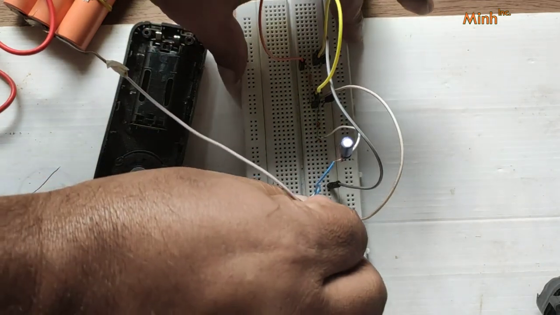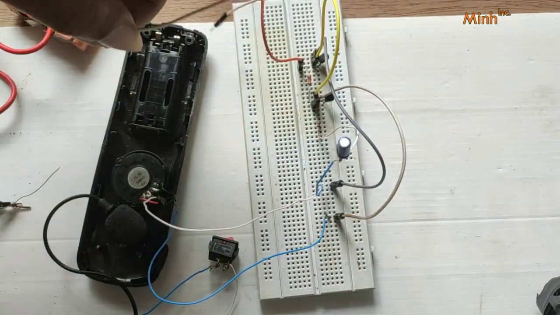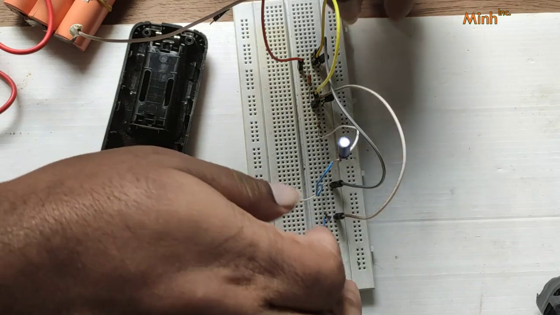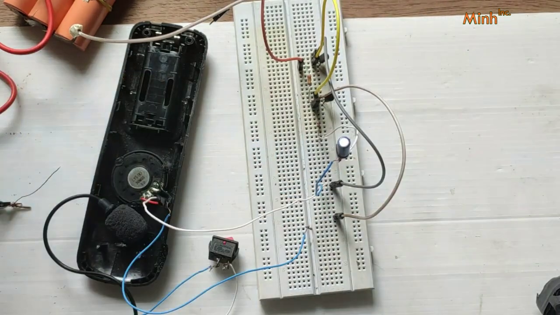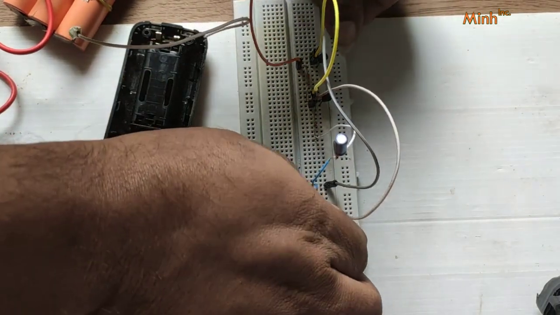Now we will measure the resistance of the speaker.